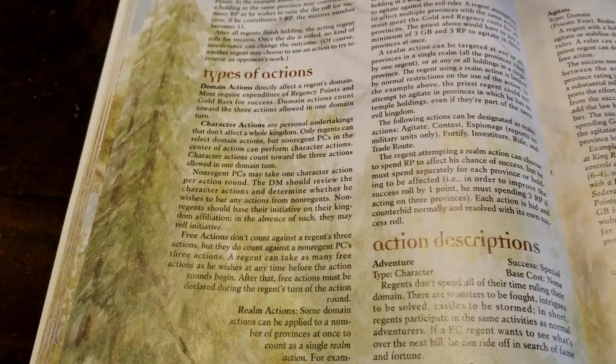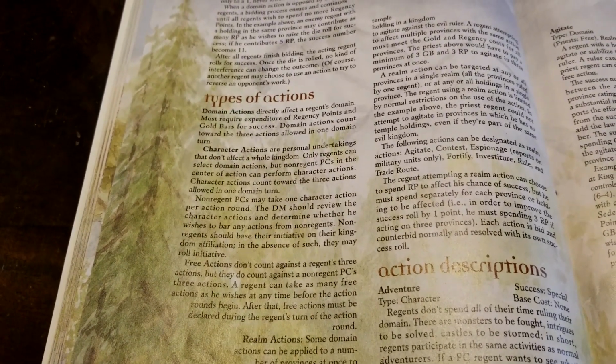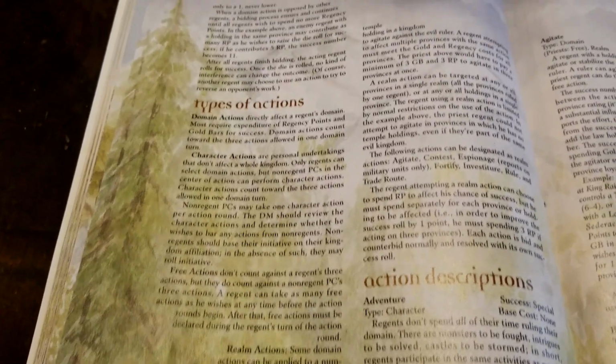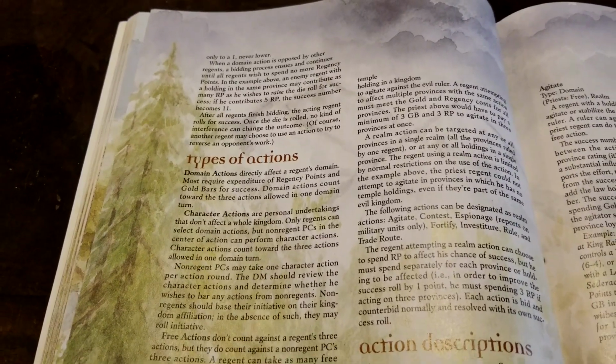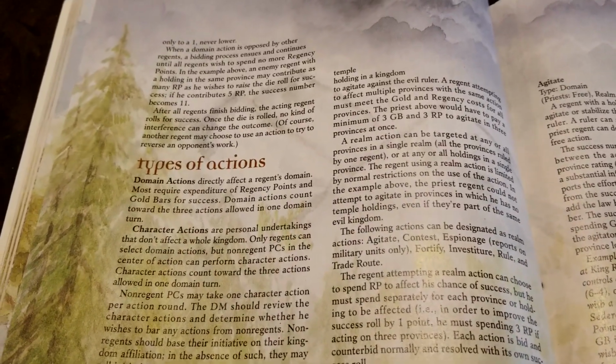Next up, we'll talk about the types of actions. You basically have character and free and realm, and we'll then have that in a separate quick video for you guys, and then we'll actually start our series on the many different actions that you can take and how fun those can be. So thanks for watching.